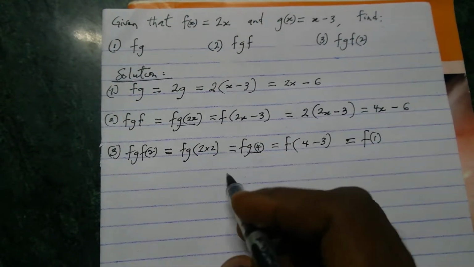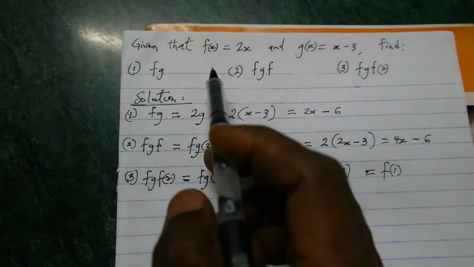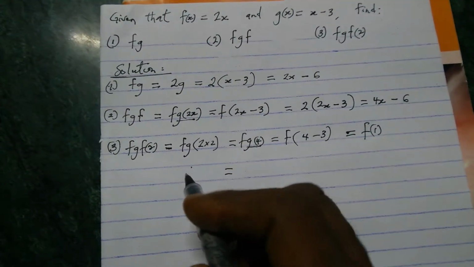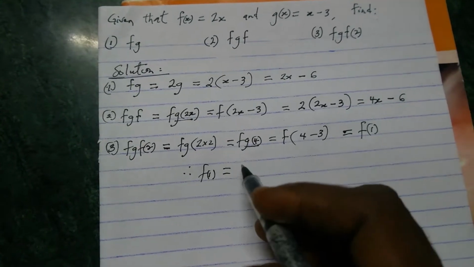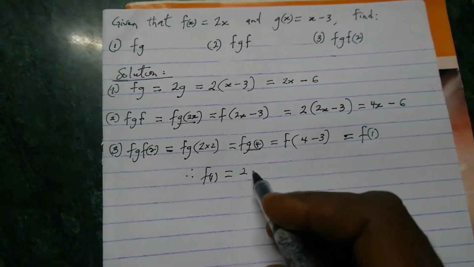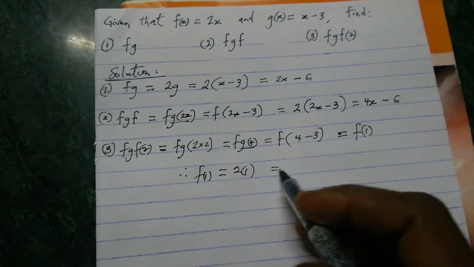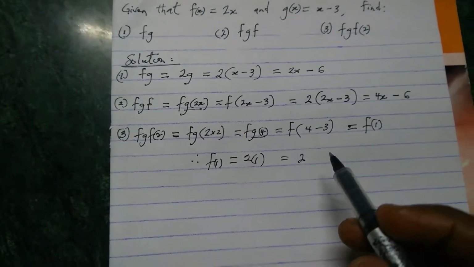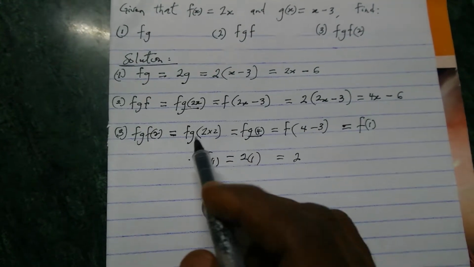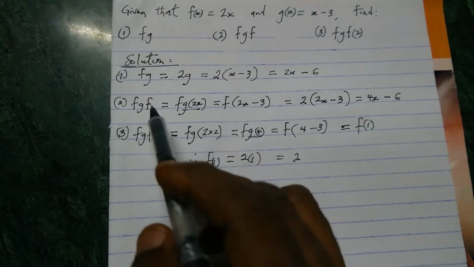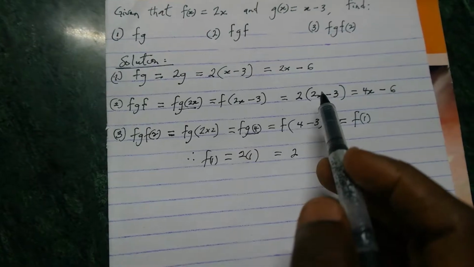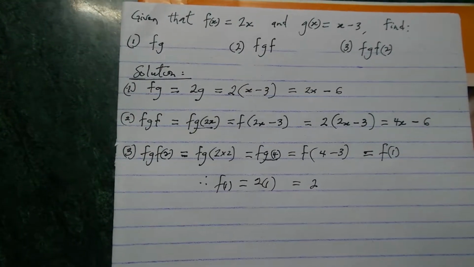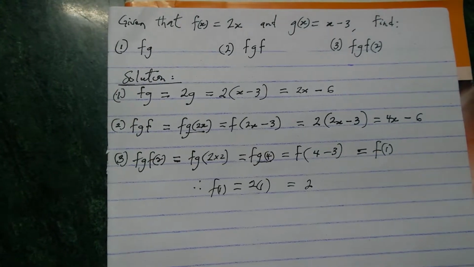And finally, f of 1, where f of x is 2x, will give us 2 times 1, and that will be 2. So we're going to have the same answer, whether we use this approach or this approach. So this is how we go about evaluating composite functions.